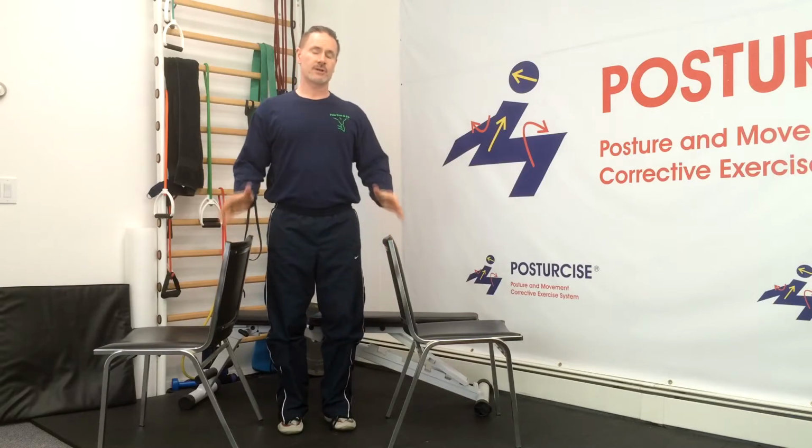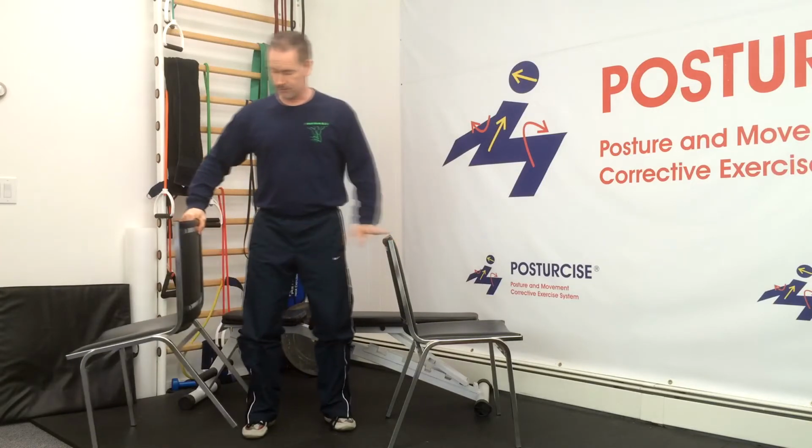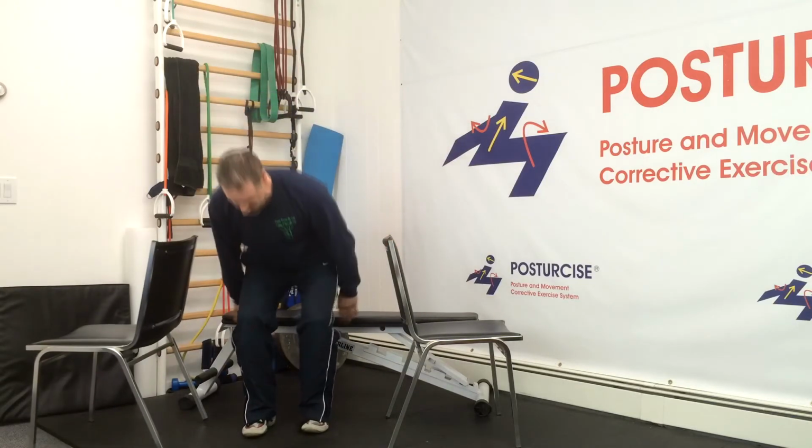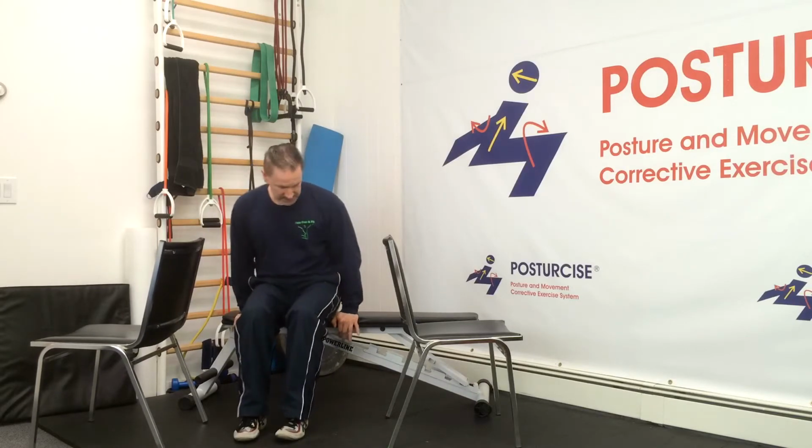Now, if you're not strong enough to support your whole body weight on that, you can also do that on an exercise bench or a chair at home, where you simply sit down with your hands on the edge, allow your hips to drop forward, and now your legs are helping to support you, and let your spine just kind of hang from your shoulders.